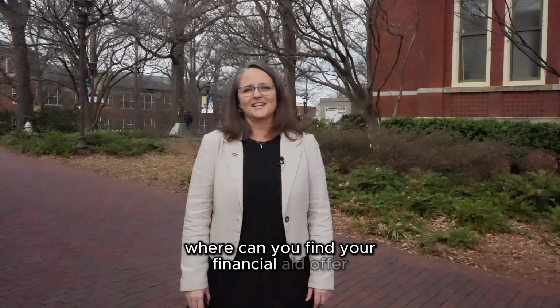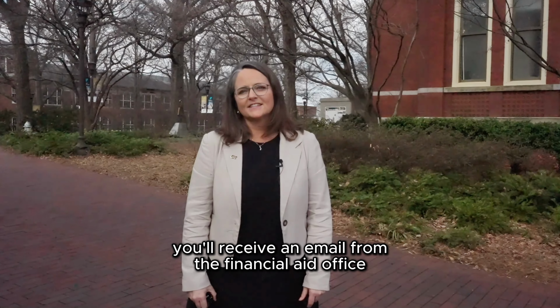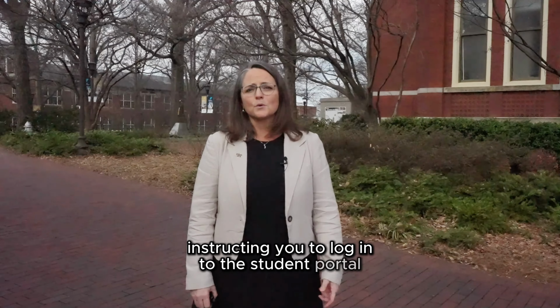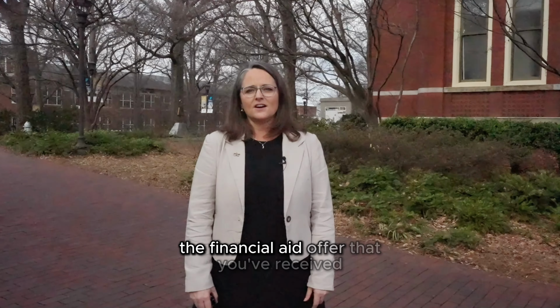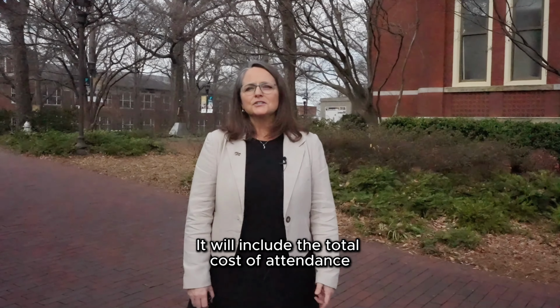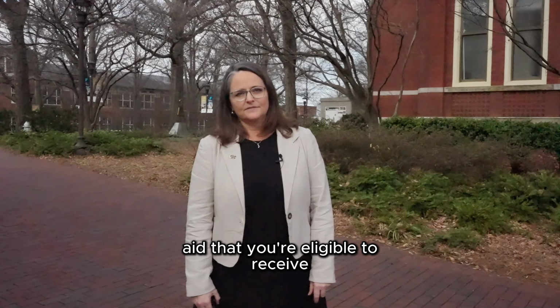Where can you find your financial aid offer? You'll receive an email from the financial aid office instructing you to log in to the student portal, or OSCAR. And in that, you'll be able to review the financial aid offer that you've received. It will include the total cost of attendance, and then it will also include any of the financial aid that you're eligible to receive.